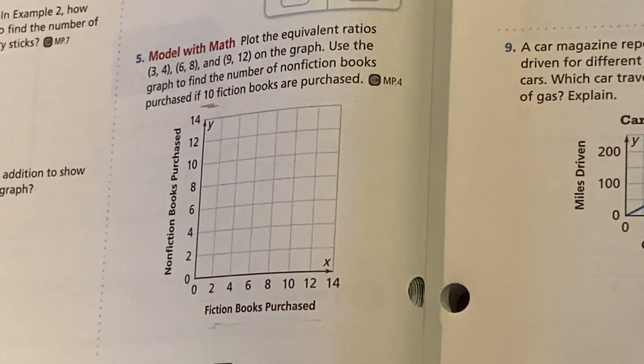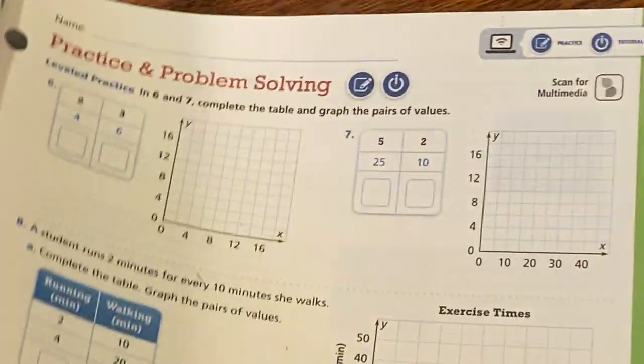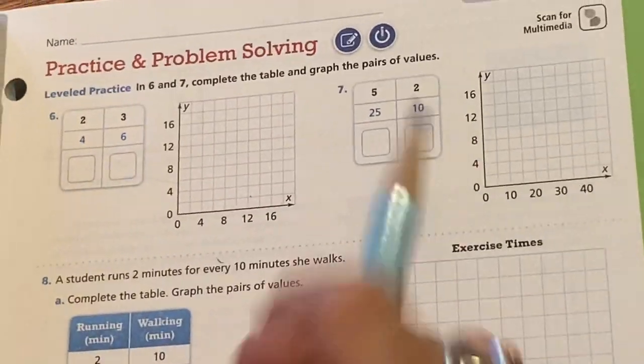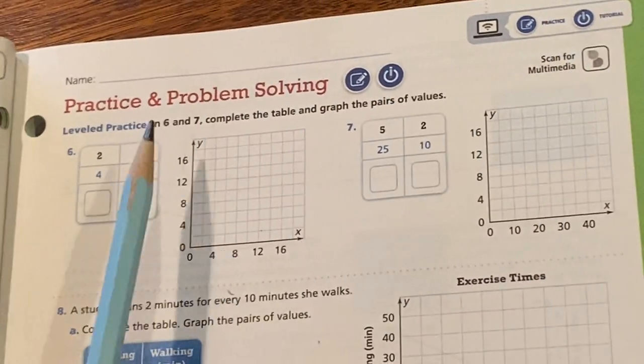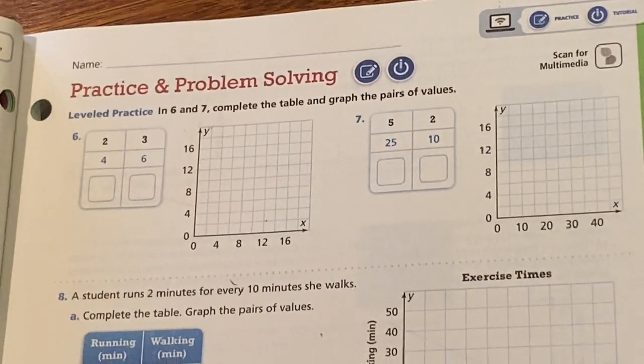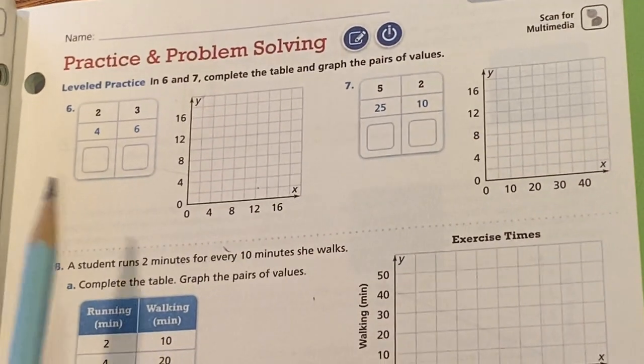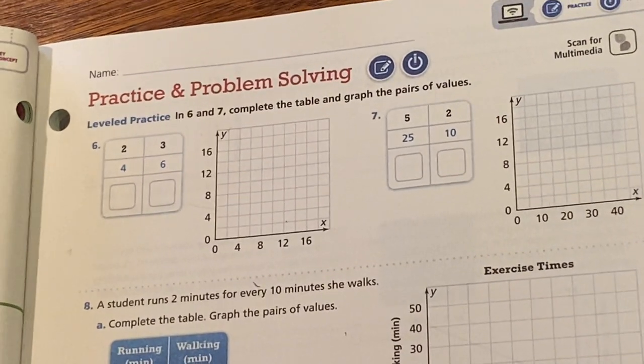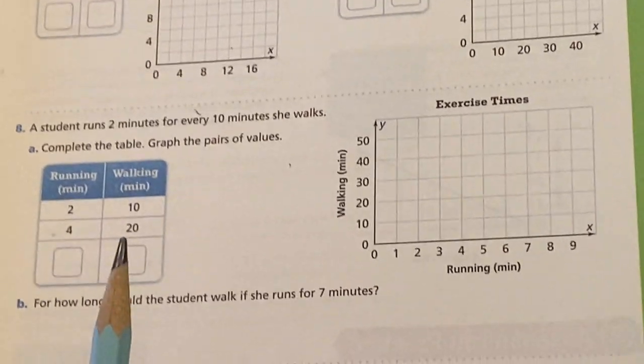Now we have one more page today. And that is the very next page, 279. Okay, here's some practice. In 6 and 7, complete the table and graph the pairs of values. You guys know how to do this now, so go ahead and do that. And I think you can also do number 8.